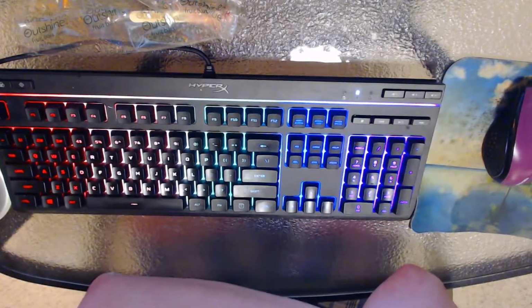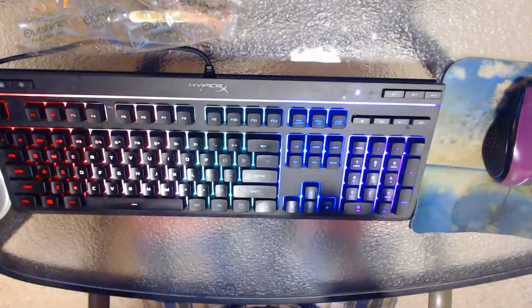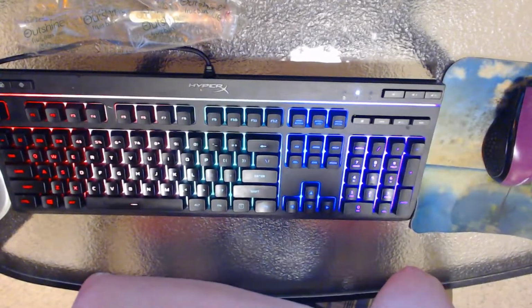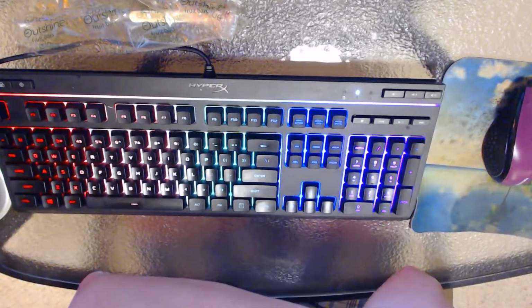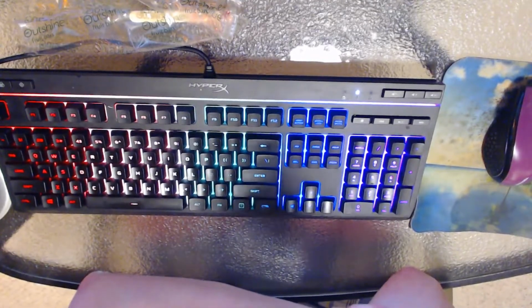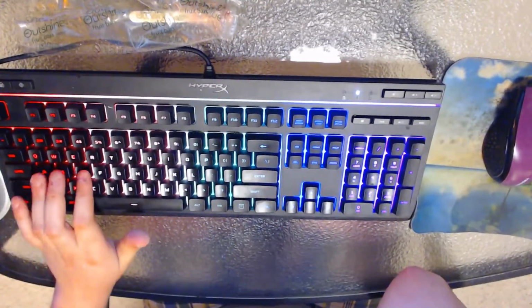The keyboard, this beautiful baby right here, is going to be where the majority of my key bindings are used in this game. And I would like to start with the A and D keys.